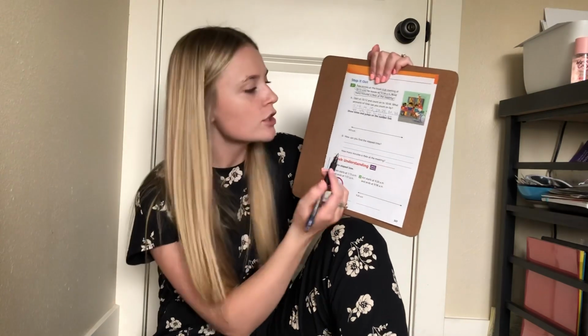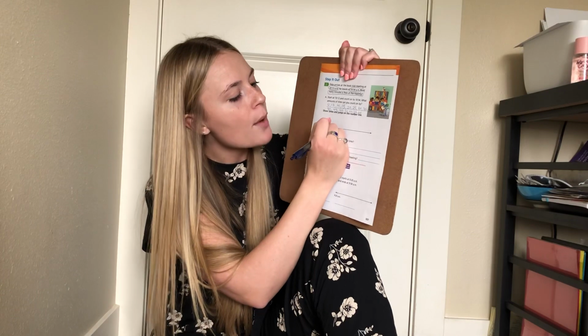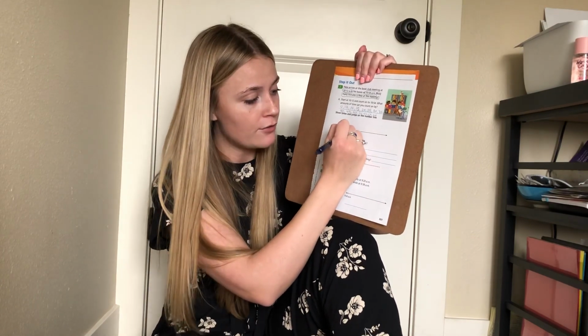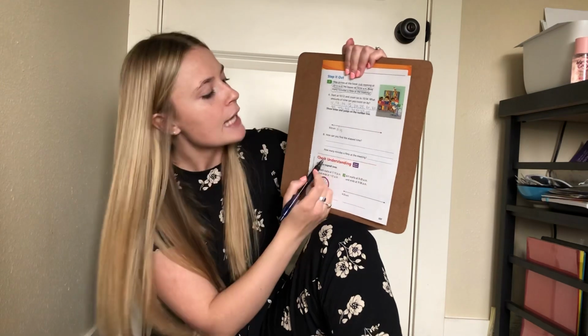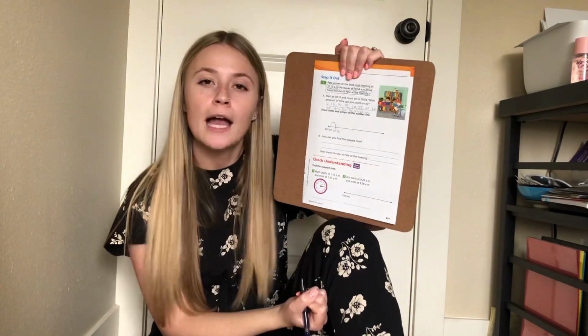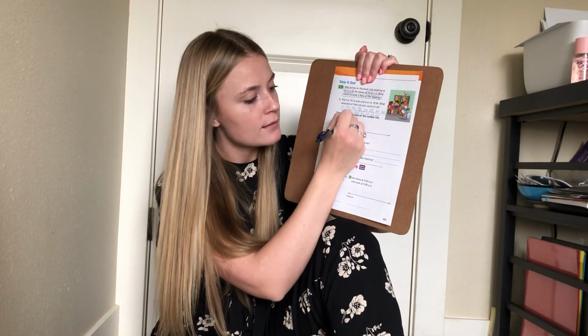Show times and jumps on the number line. Okay, well, I kind of already did this. So from 10:12 a.m., I'm going to jump all the way to 10:15. That's my multiple of 5. How big was that jump? How many minutes was that? That was 3 minutes.